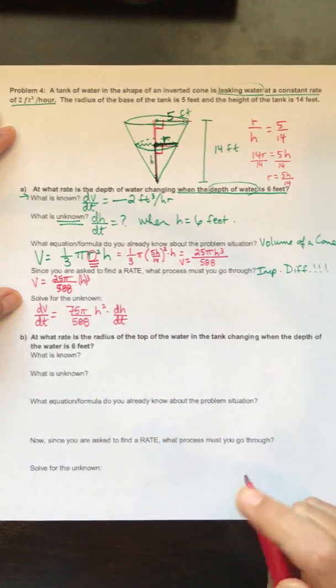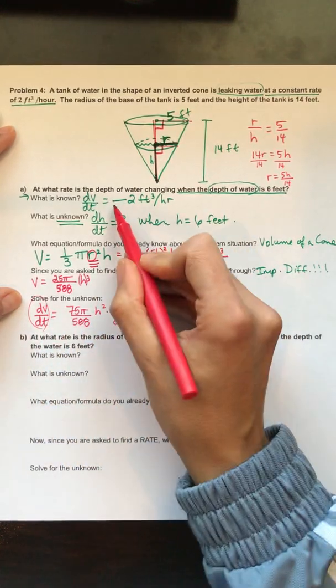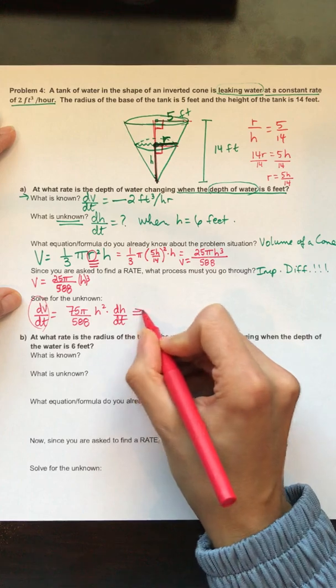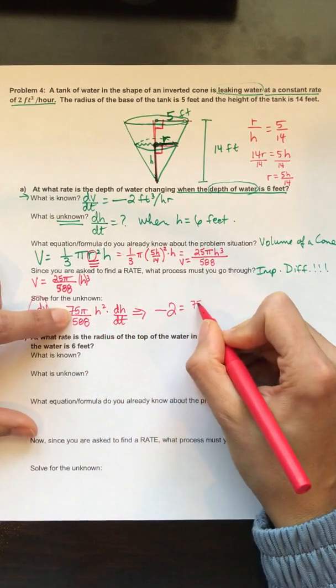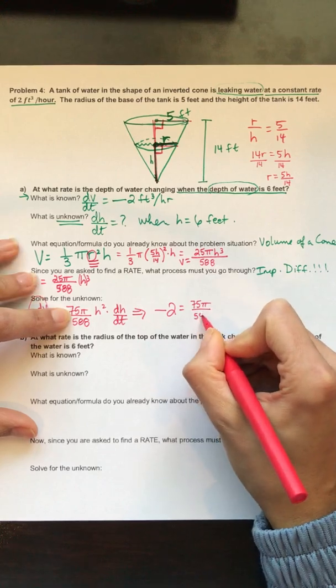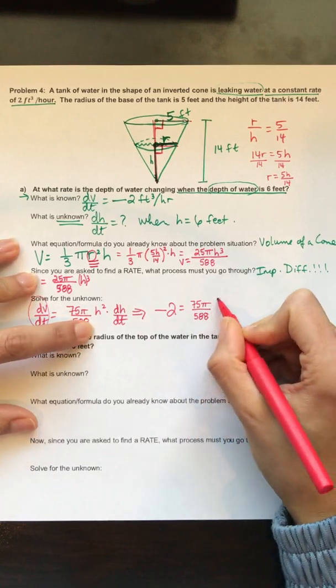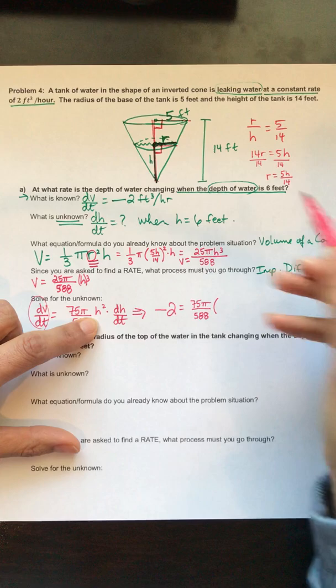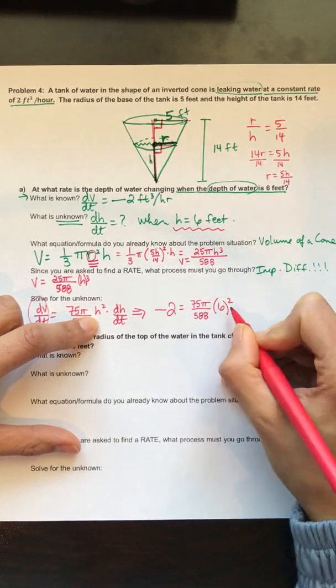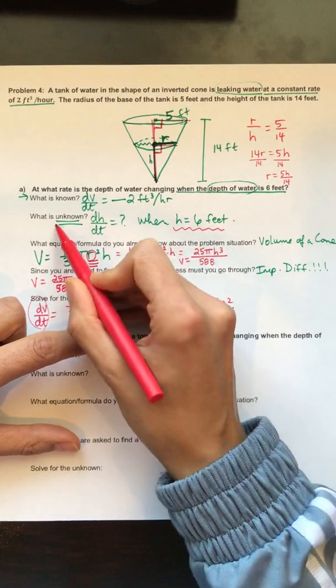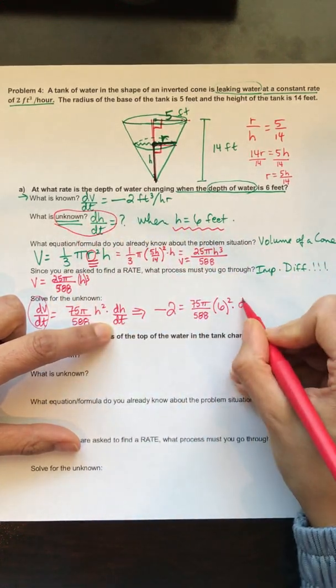You plug in what you know. So dV over dt up here is -2. Let me write that. -2 equals 75 pi over 588 times h squared. h is 6. Times dh over dt, which is our unknown in the first place anyway.